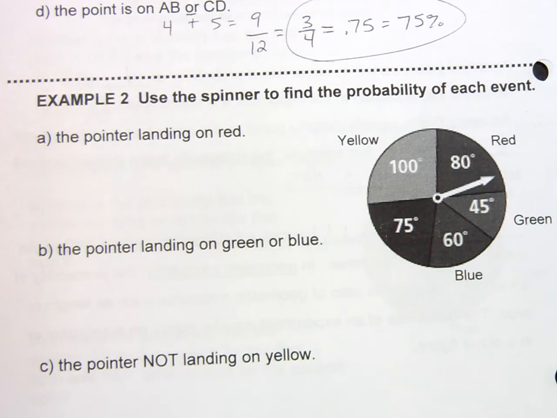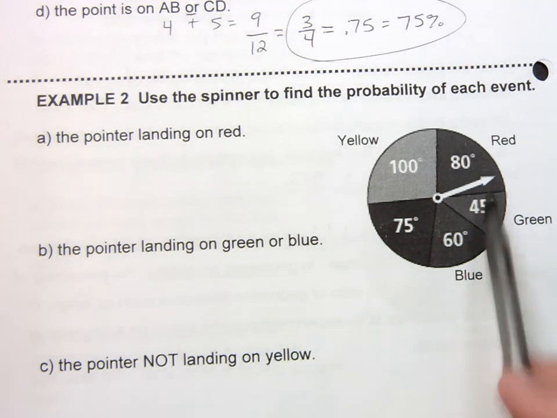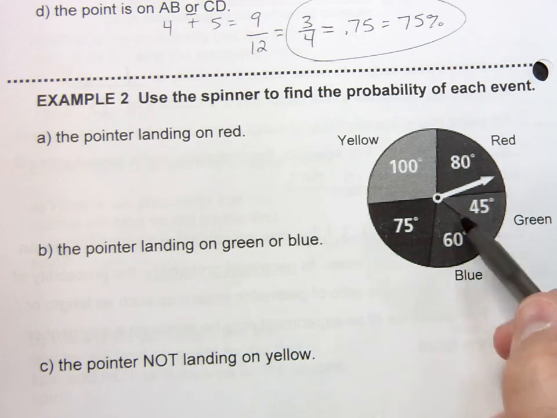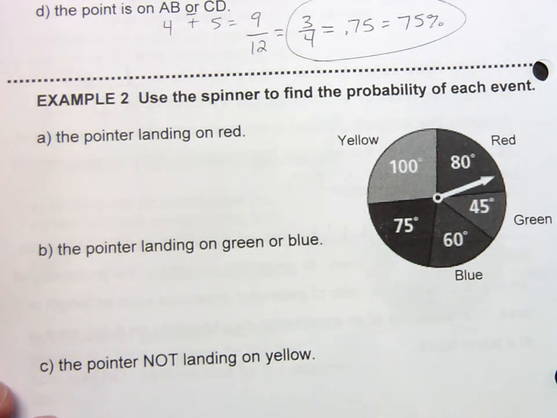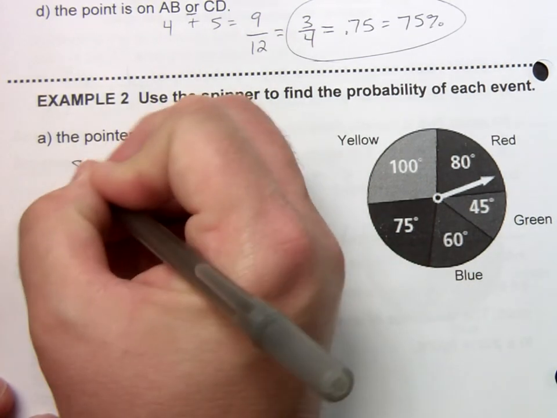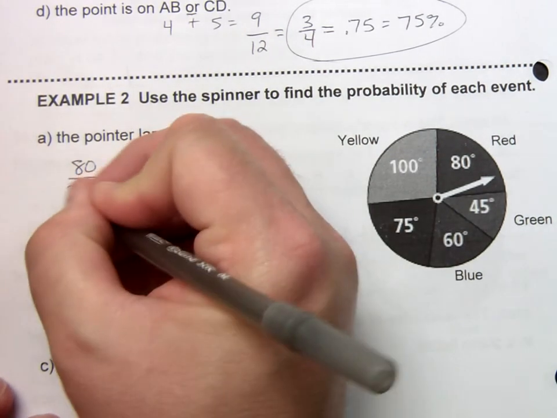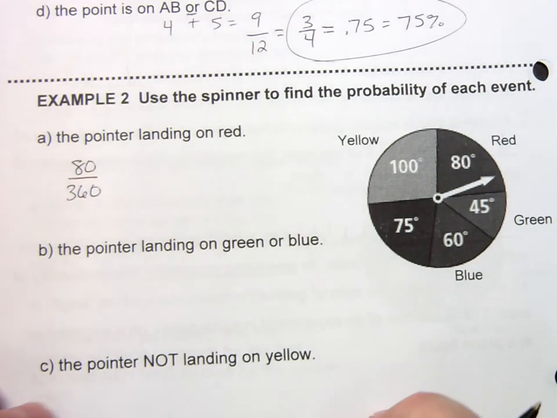Whatever percentage of the circle something takes up, that's the probability that it's going to be landed on. So, just like the last one, we're putting the part over the whole with these measurements, and we're focusing on the number of degrees in each section. If you remember, a circle has a total of 360 degrees. So if I want to know the probability that the pointer will land on red, I'm going to take the number of degrees from the red section and put it over the whole thing. There's 360 degrees in the whole circle. So there is the probability.